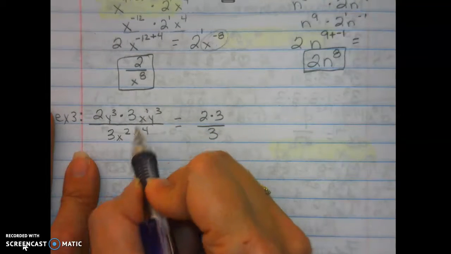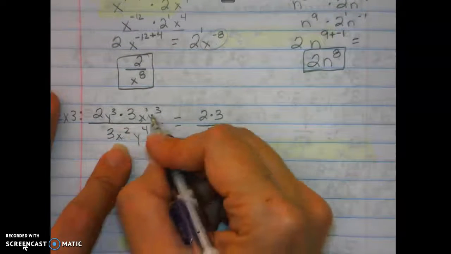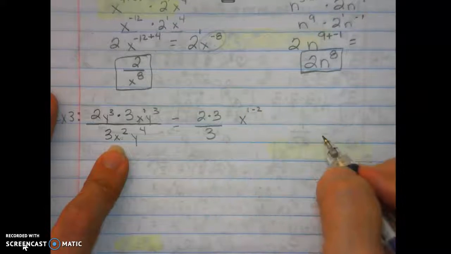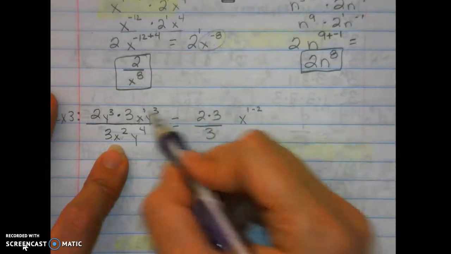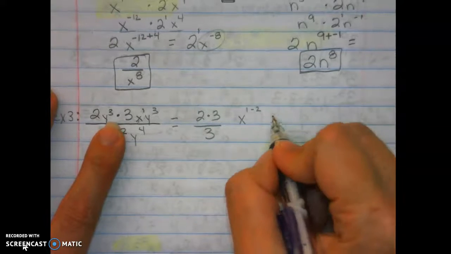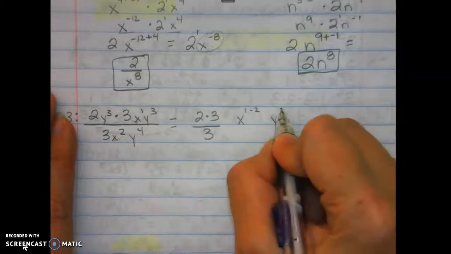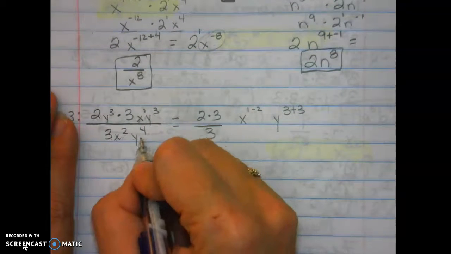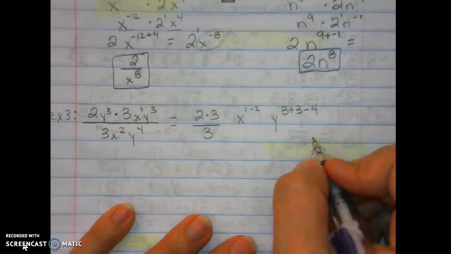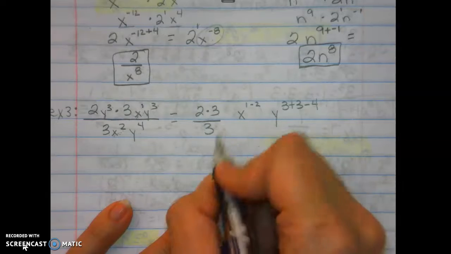I have like bases of y's and I have like bases of x. My x's are being divided, so I know that I need to subtract them. My numerator always goes first and my denominator goes second, so this becomes 1 minus 2. For my y's on the top, I have like bases of y's, and when I'm multiplying, I add 3 plus 3, and then I have a division, so I'm going to subtract my 4. And now I can start working these out. So 3 times 2 is 6, divided by 3 is 2.